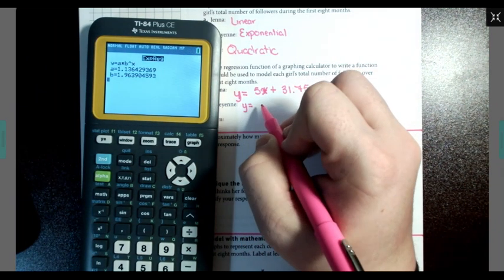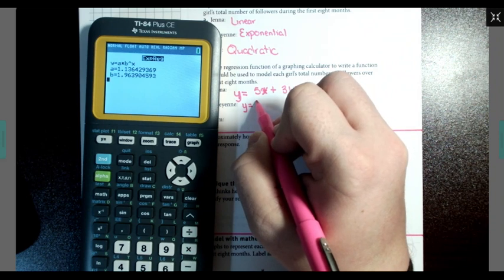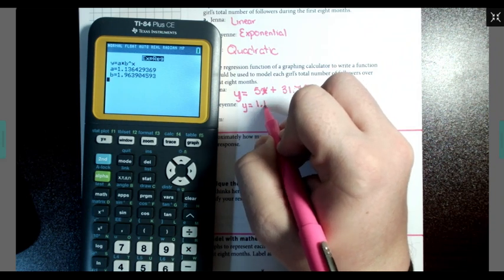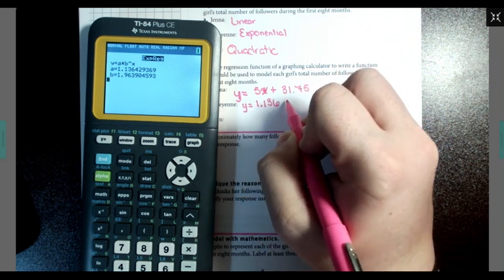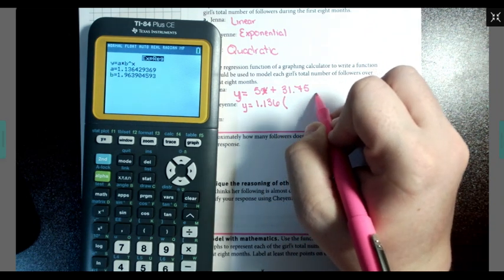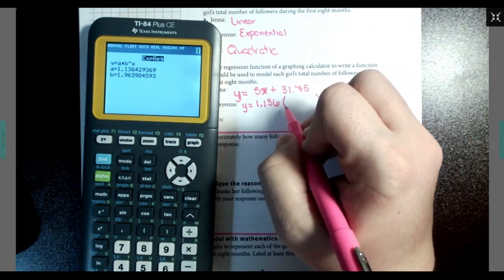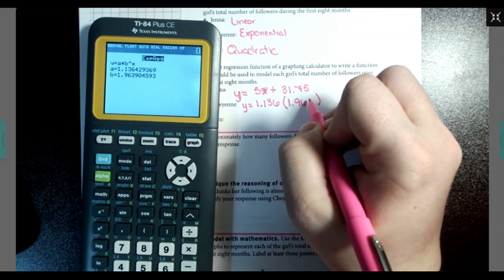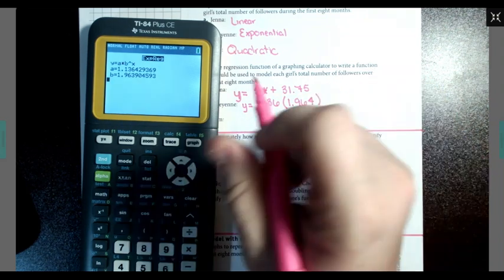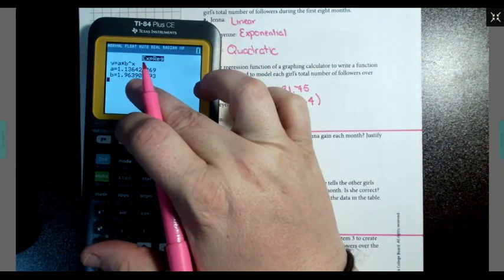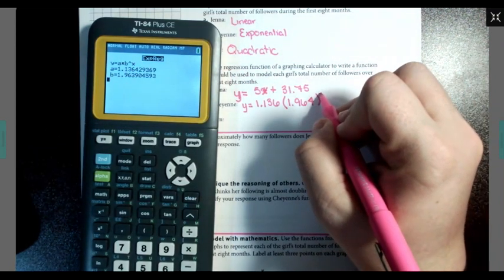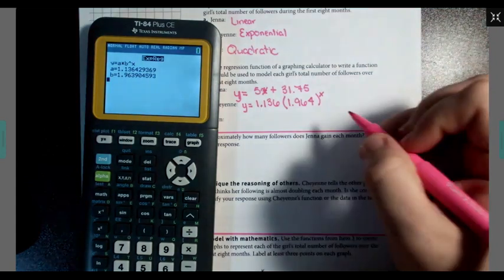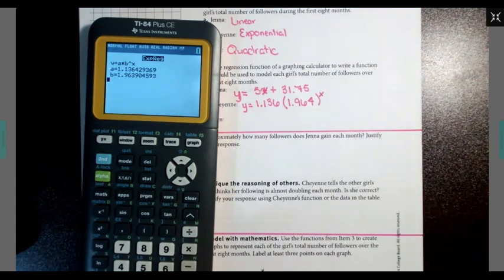So I'm going to do 3 places behind the decimal. So we're going to do 1.136 times 1.964, because that next digit was a 9, so we need to round up. And this is raised to the x power. So I have a little exponent of x.